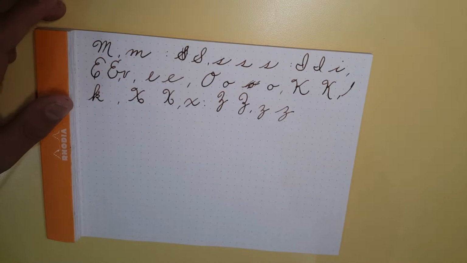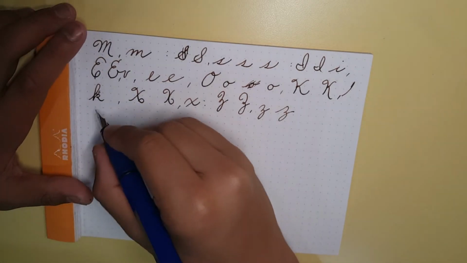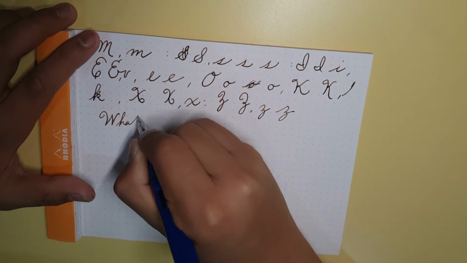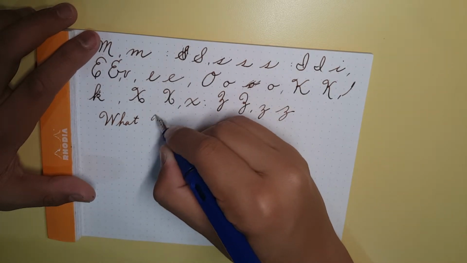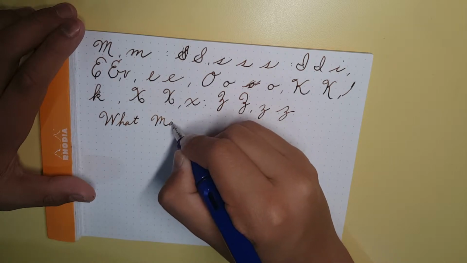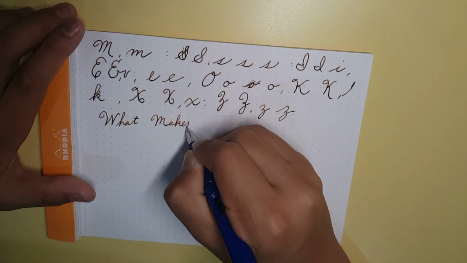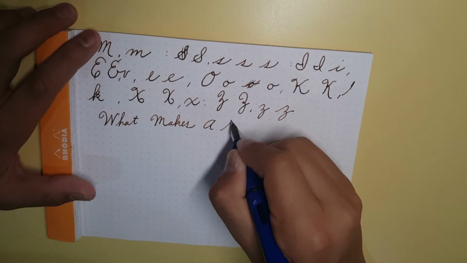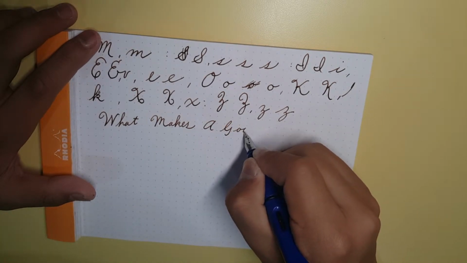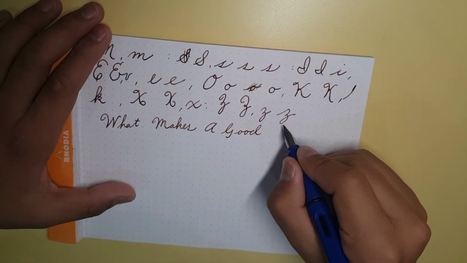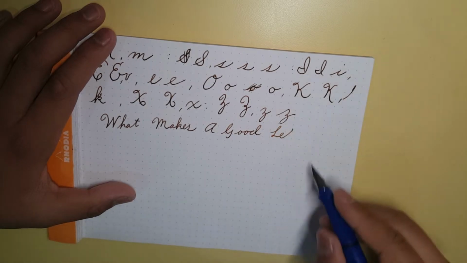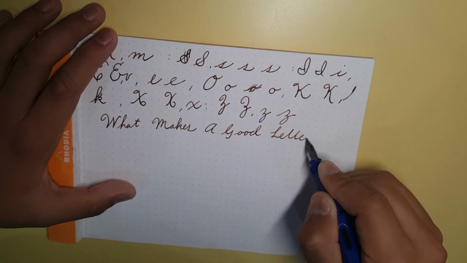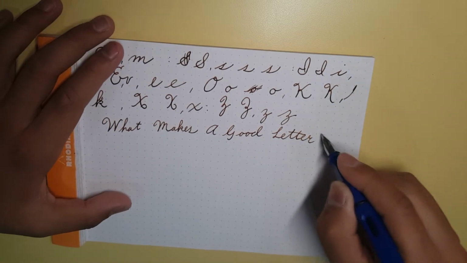Okay, well, hopefully you're back from that letter practice. Let's go over what makes a good letter. What makes a good letter?